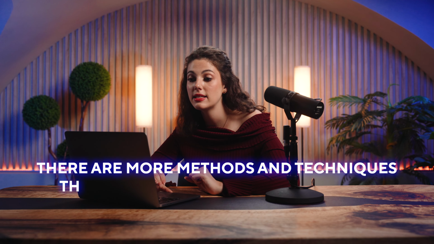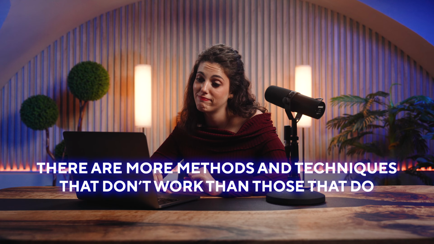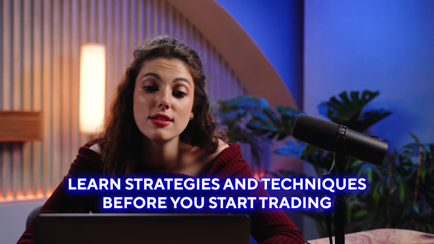The problem is that there are more methods and techniques that don't work than those that do. I recommend spending a huge amount of time and effort studying these methods before getting into finance gains. And even if you study and manage to control your money use, even if you have a working system and approach, you still need to be able to control yourself. Let's elaborate a bit. That's exactly what Larry Williams did.